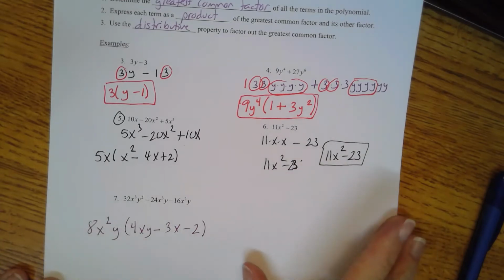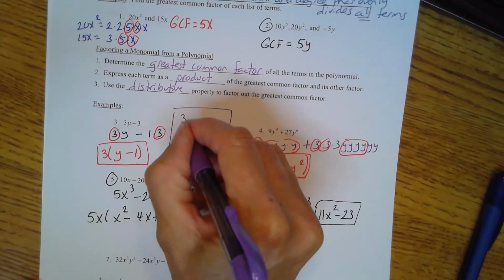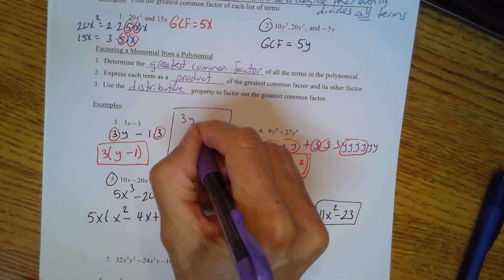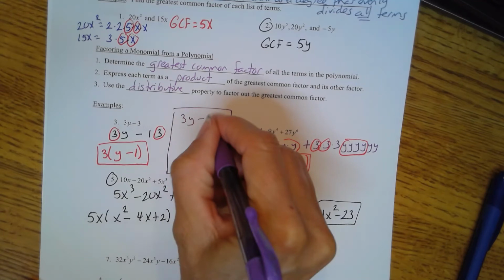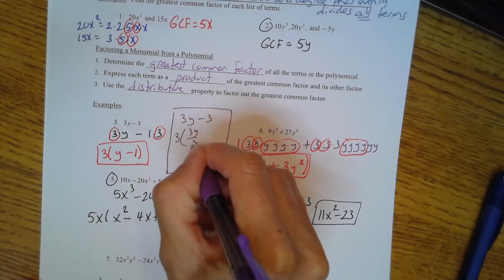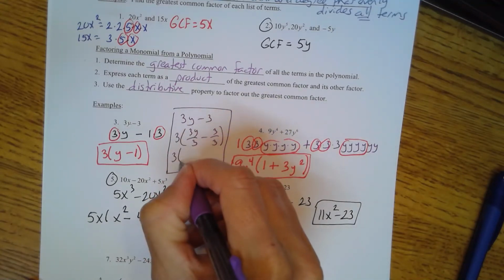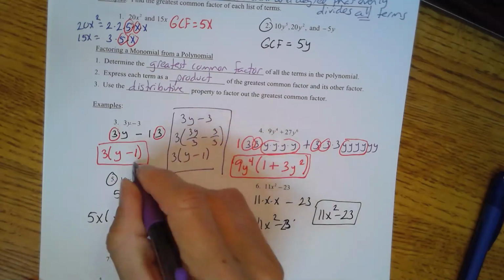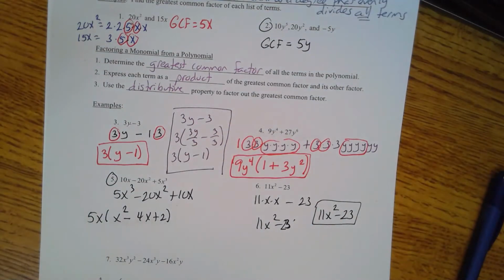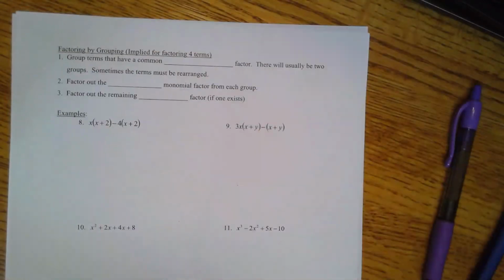Just so you know, the book shows it a little bit different. For example, we start over with 3y minus 3, and they say the GCF is 3. What they want you to do is take the first term and divide by 3, and the second term and divide by 3, with this 3 still out in front. That just gives you y minus 1. So they show it a little bit different. If you like that way, feel free to do so. You're just dividing every term by the greatest common factor and simplifying. That is if you're just doing a monomial.